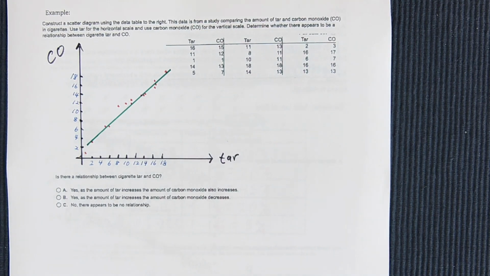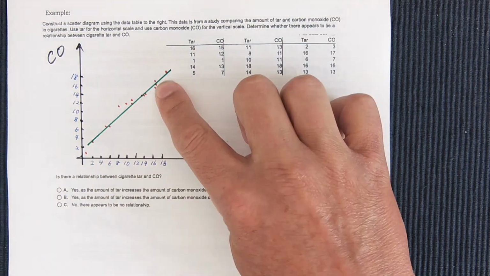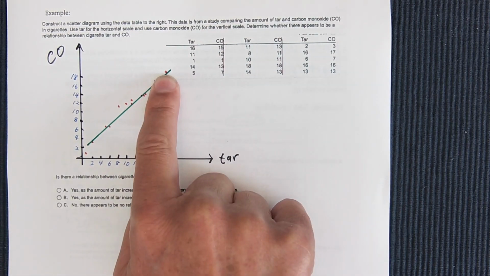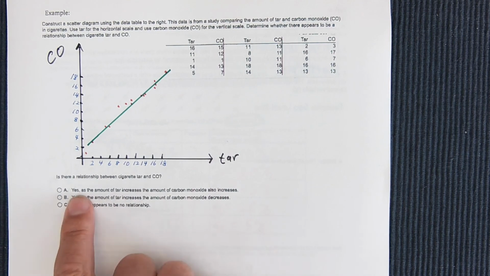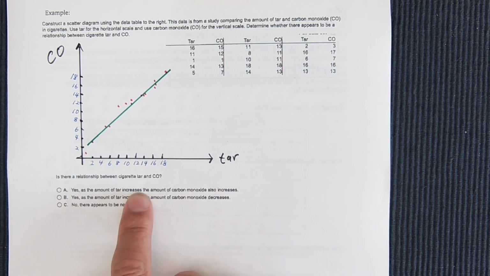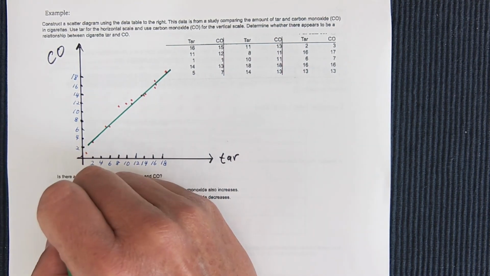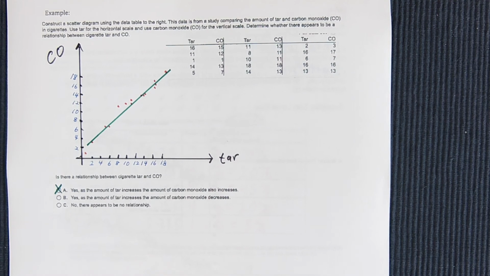And so we're presented with the question, is there a relationship between cigarette tar and carbon monoxide? This is definitely looking like a positive slope to me, meaning as the tar gets larger, the carbon monoxide also gets larger at the same time. So I'm going to say yes, the amount of tar increases, the carbon monoxide also increases. So A is the choice in this case.